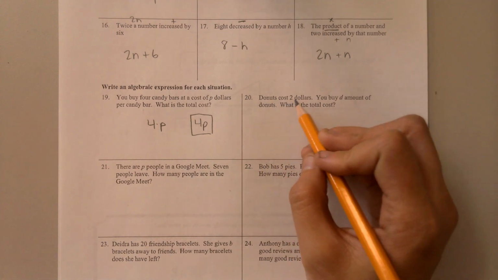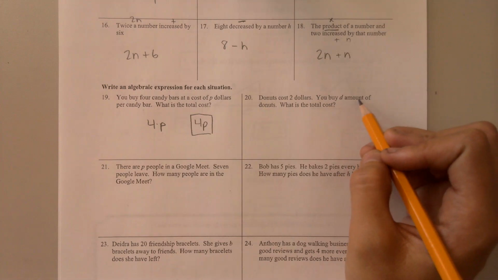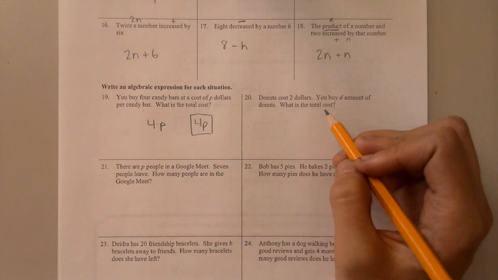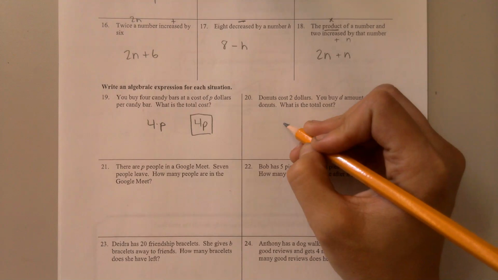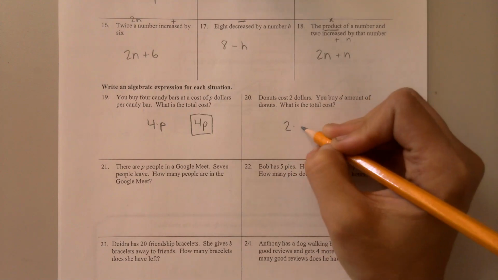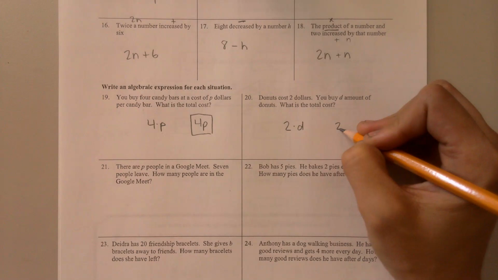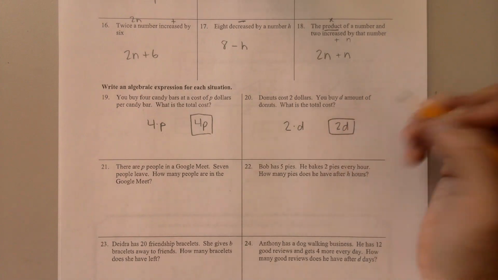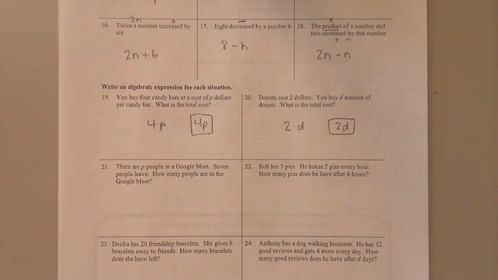Okay, donuts cost $2. You buy d amount of donuts. What is the total cost? So we know that each donut is $2, and we're going to buy d donuts. So it's going to be 2 times d, or we like to write it as 2d without that little dot in the middle.